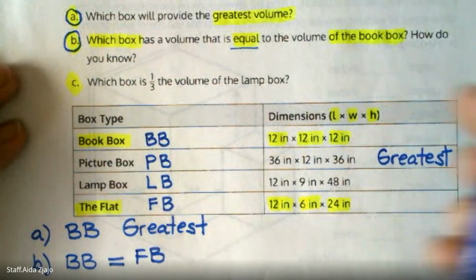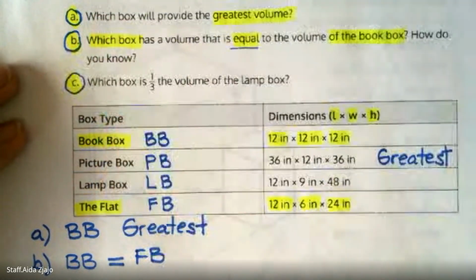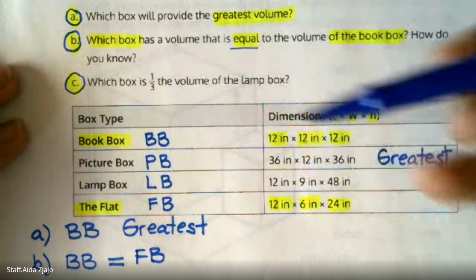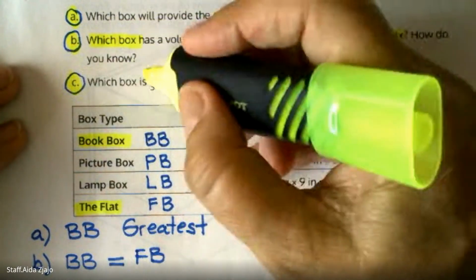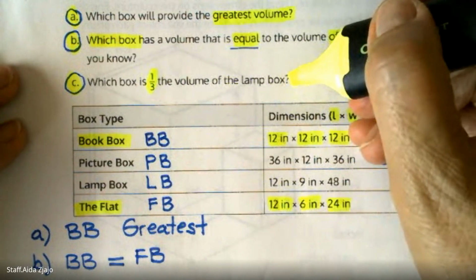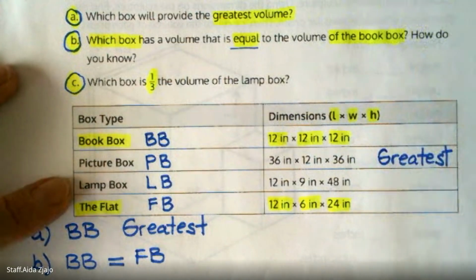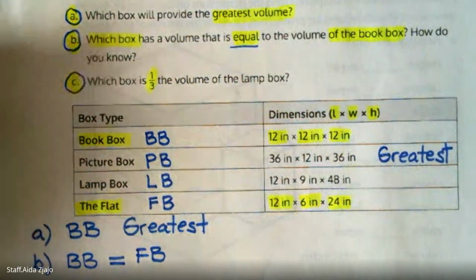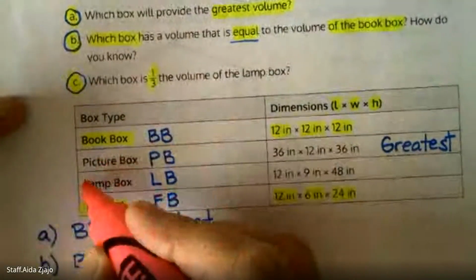The third question is, which box is one third the volume of a lamp box? So here we're talking about a lamp box.